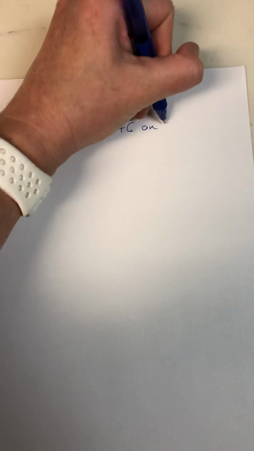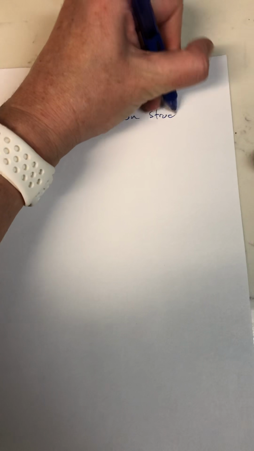All right, believe it or not, we can determine formal charges on structures before we draw them.